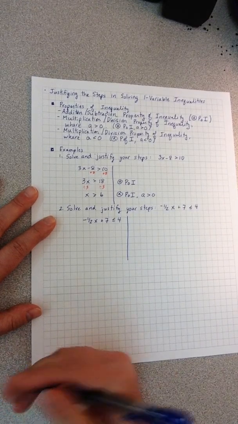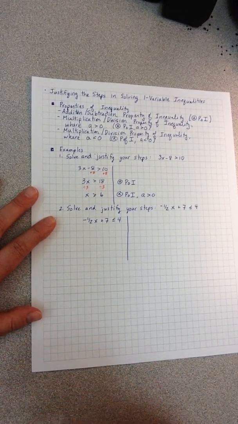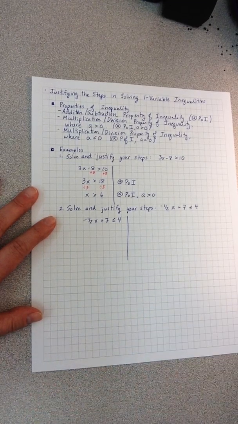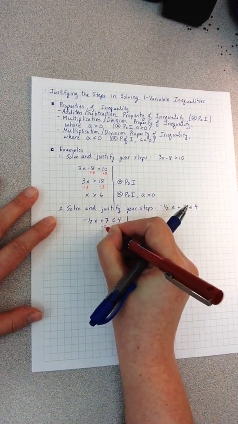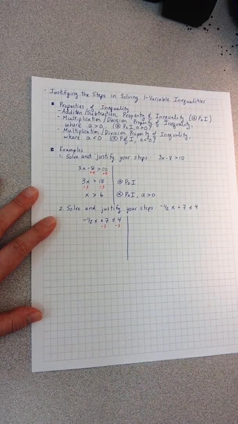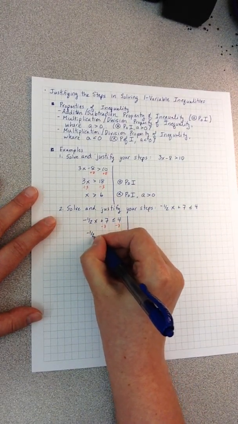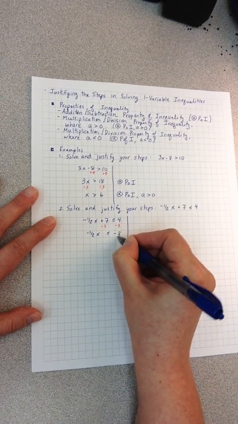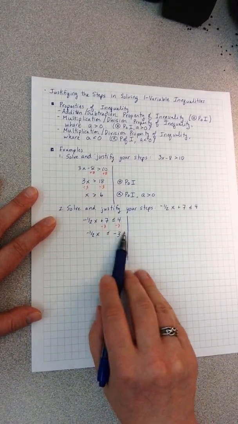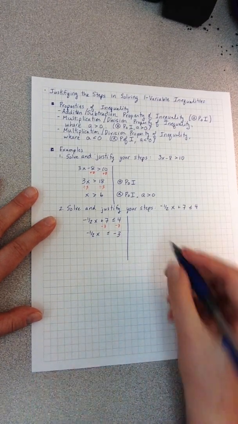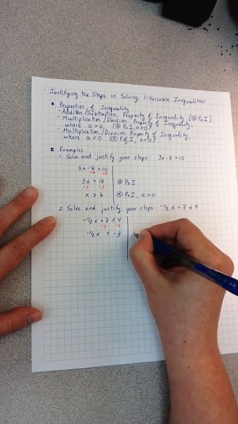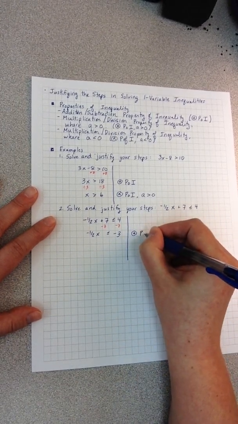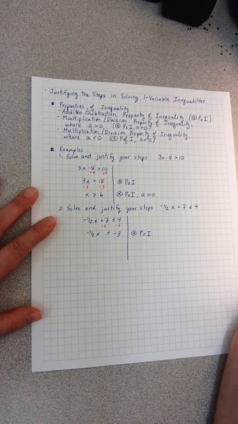And again, I'm going to use my red to show my thinking, but it's not actually the step that I'm going to write my justification for. So the first step, I'm going to subtract 7 on both sides. That gets me negative 1/2 x less than or equal to negative 3. Here I subtracted 7 on both sides. But remember, subtracting is the same as adding a negative. So it's still the addition property of inequality.